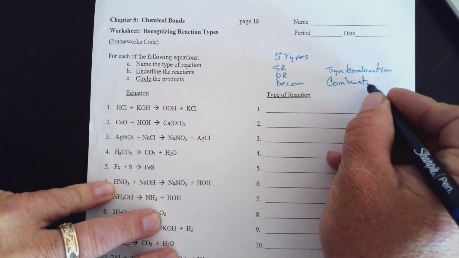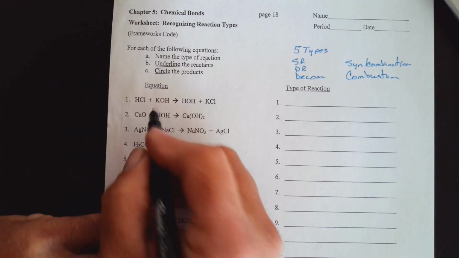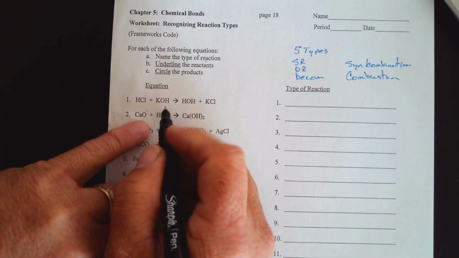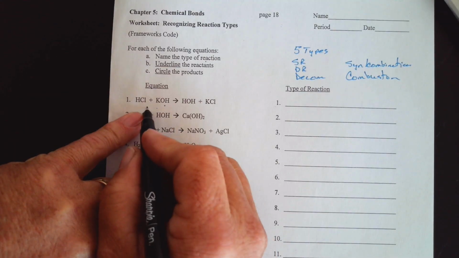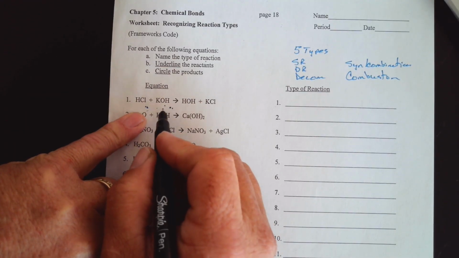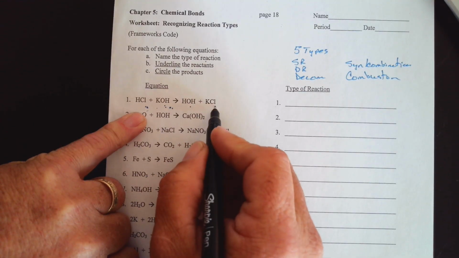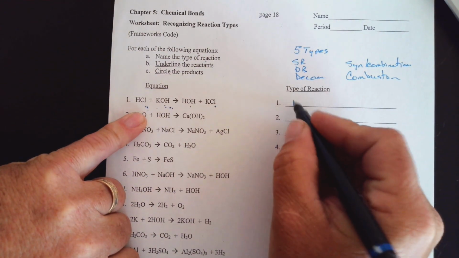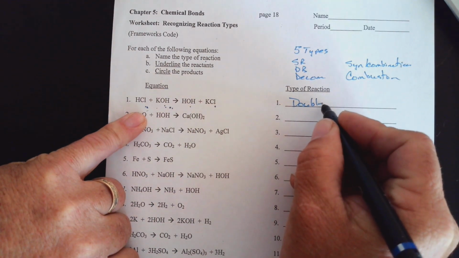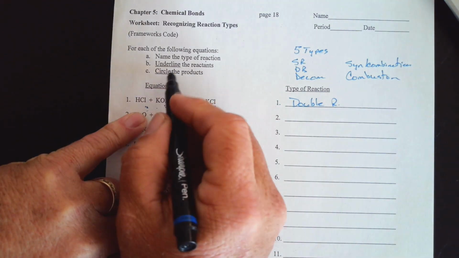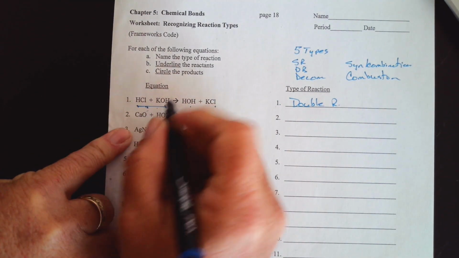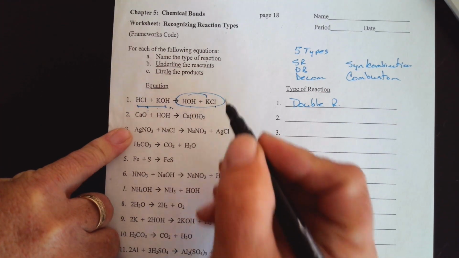Those are your 5 choices here. I look at this one, well, I know it's not single replacement because I have 2 compounds. Well, the only one that we talked about where I have 2 compounds and I have 2 compounds was double replacement. And then it says underline the reactants and circle the products.